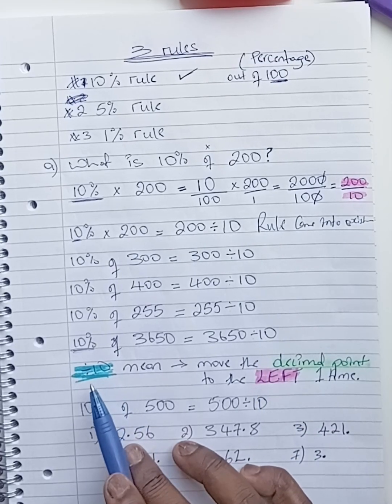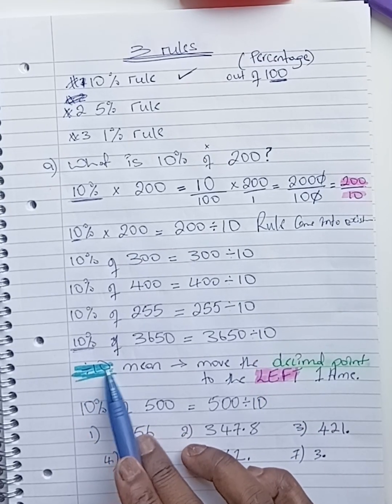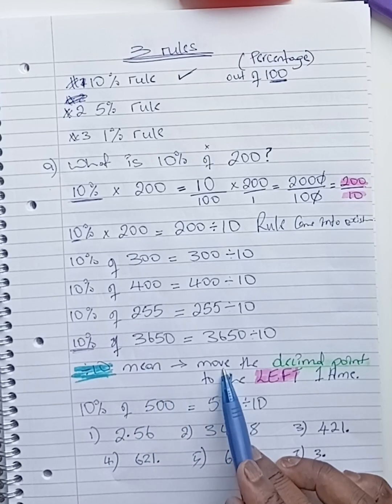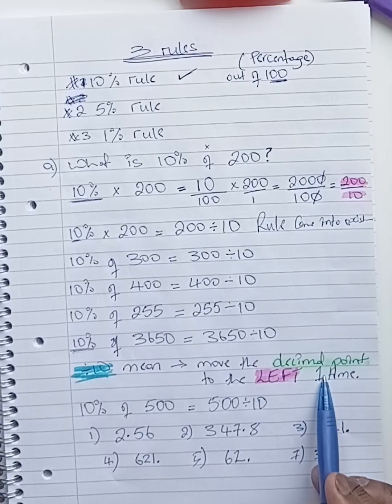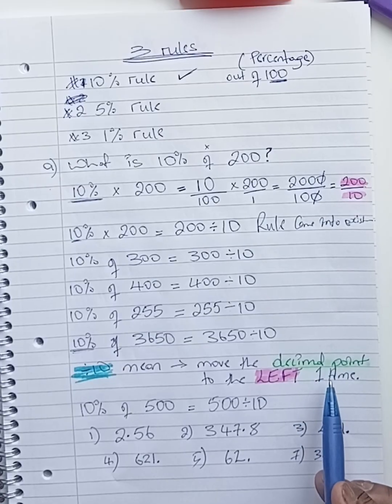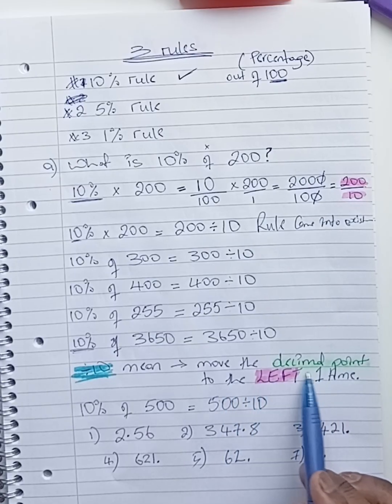Now the question is, what does divide by 10 mean? What does it mean? It means, this is key, move the decimal point to the left 1 time. When you divide a number by 10, what does it mean? Move the decimal point.